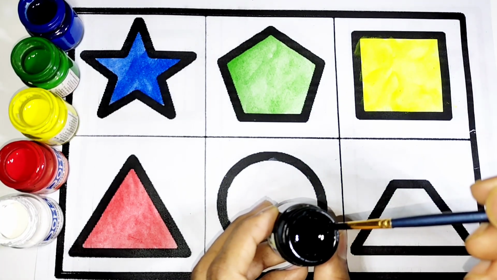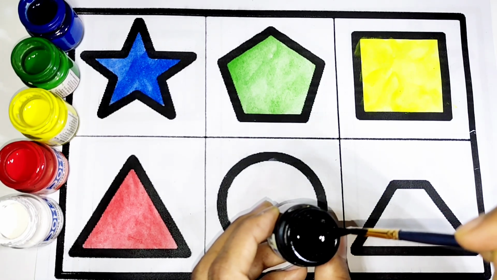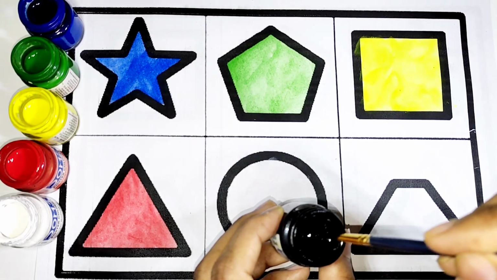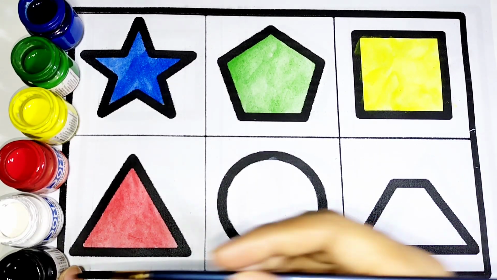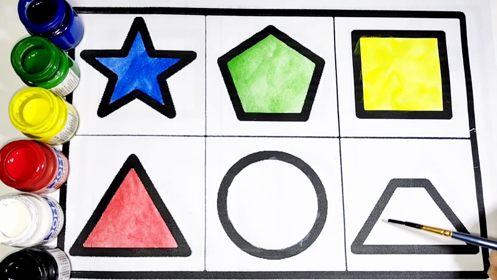Now we're mixing the color of black. Kids, now we're using black color and coloring the shape of trapezoid.